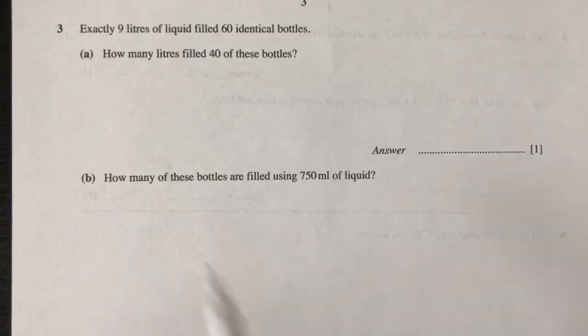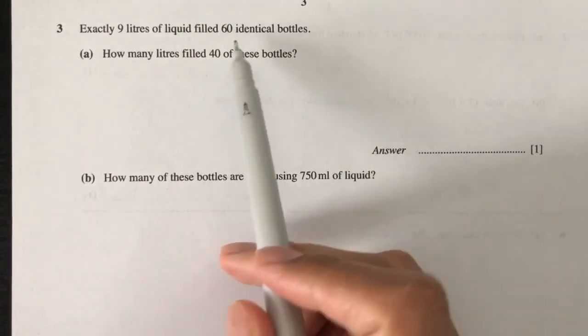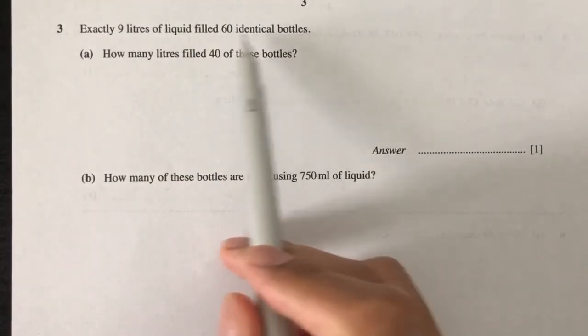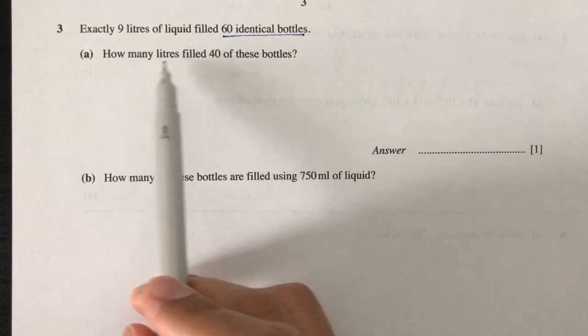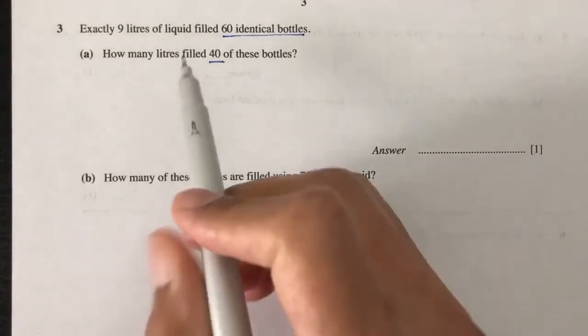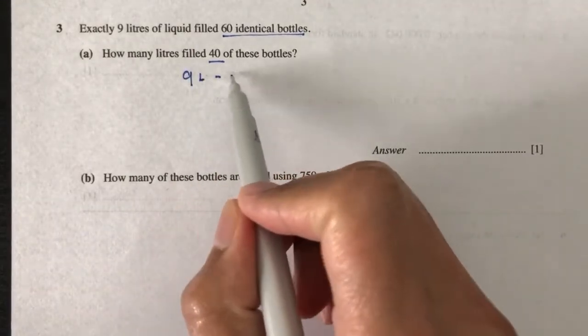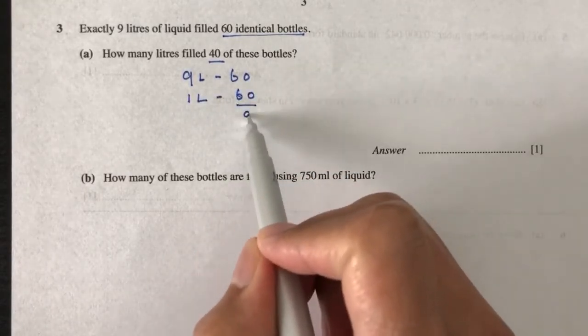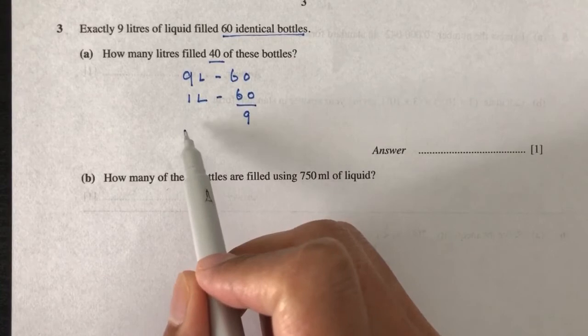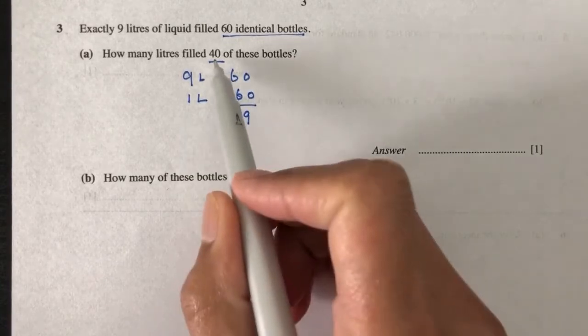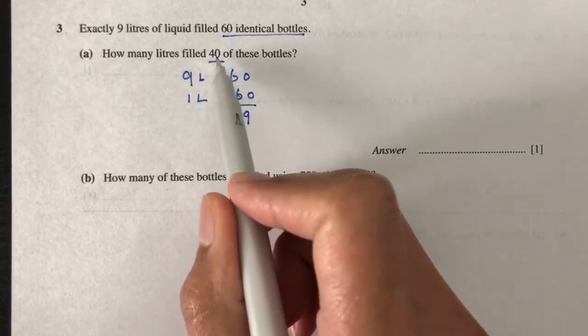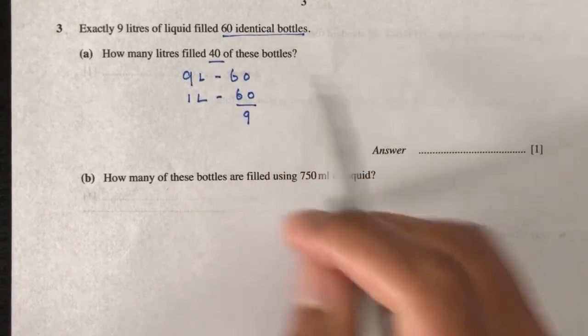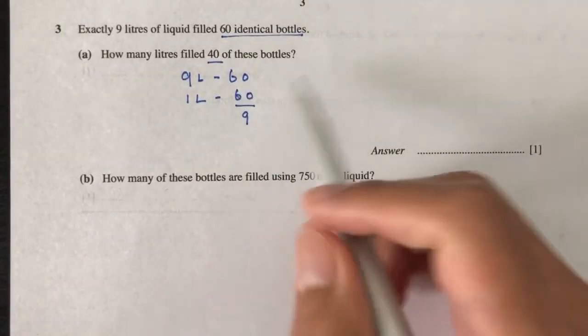Question number 9. Exactly 9 liters of liquid filled 60 identical bottles. How many liters filled 40 bottles? So we know that 9 liters filled 60 bottles. So now we have to find how many liters we need to fill 40 bottles. So we actually have to flip it the other way around.